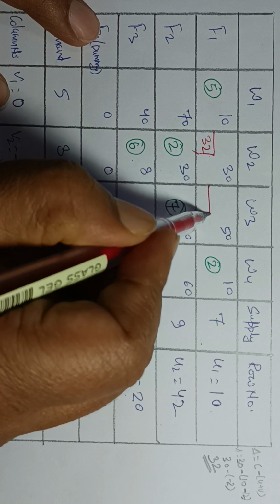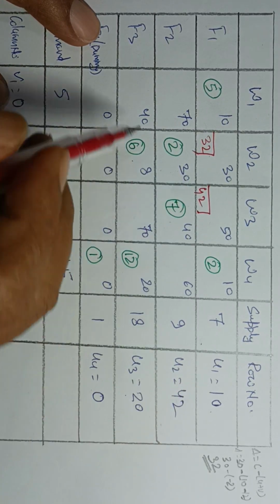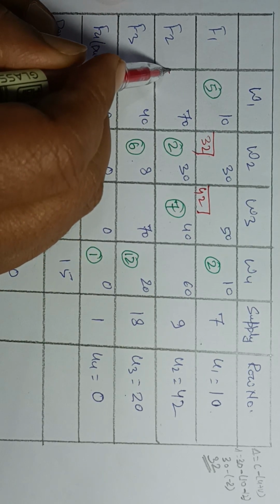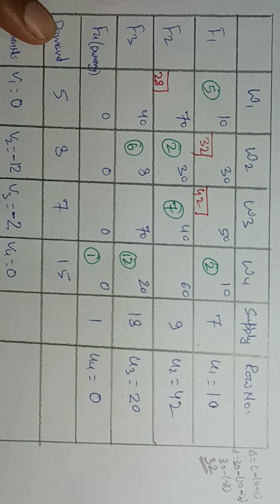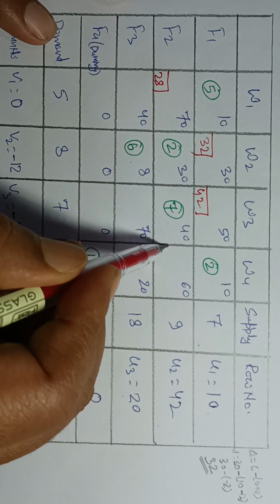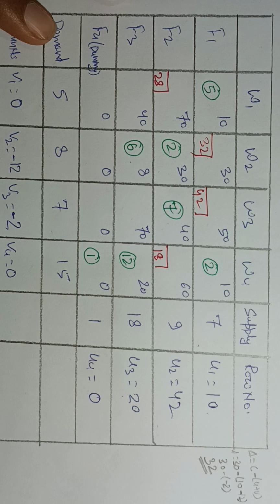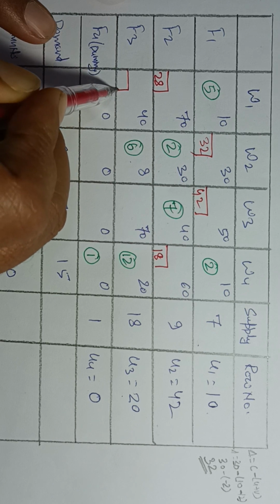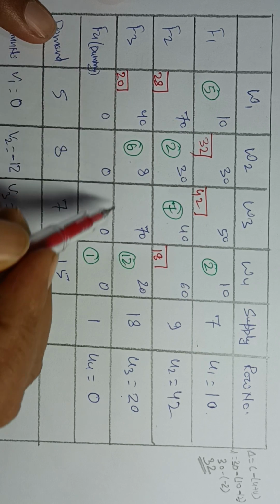For this cell, opportunity cost will become 42 with the same method. Now we will calculate this, and the opportunity cost for this will become 28, 18. For this the opportunity cost will become 18. Then here the opportunity cost is 20, 52.